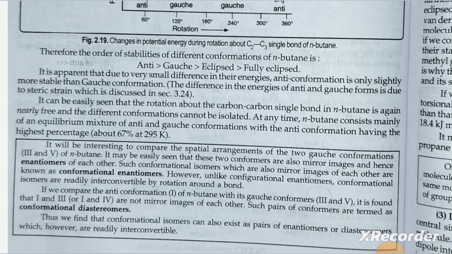If we compare the anti conformation, first, of n-butane with its gauche conformation, third or fifth, it is found that first and third, or first and fourth, are not mirror images of each other. Such a pair of conformations are termed conformational diastereomers. Thus, we find that conformational isomers can also exist as a pair of enantiomers or diastereomers, which however are readily interconvertible.